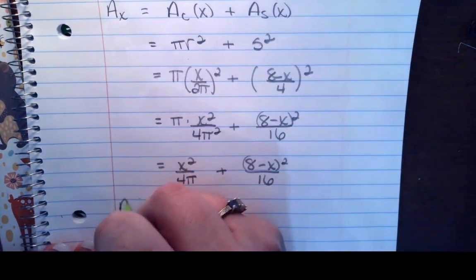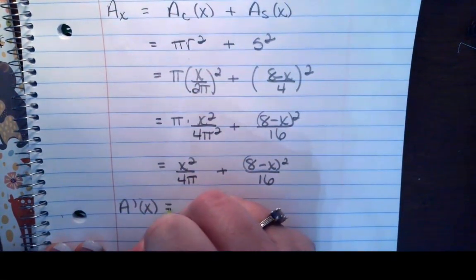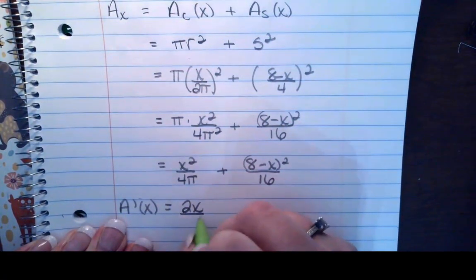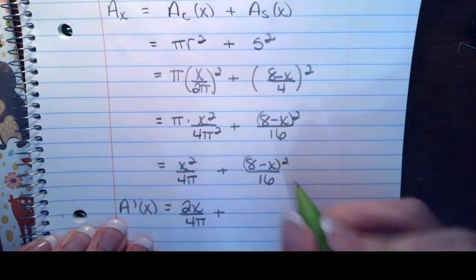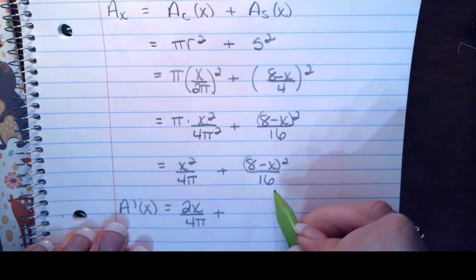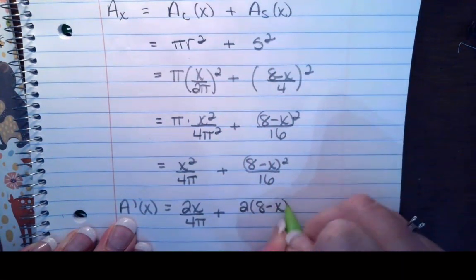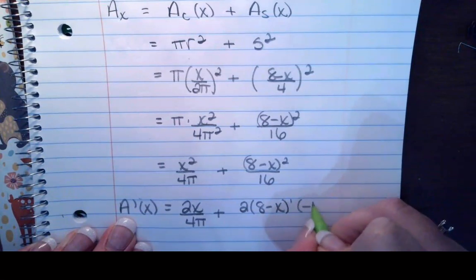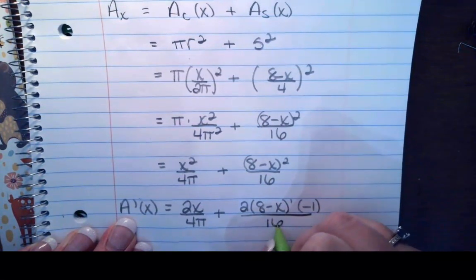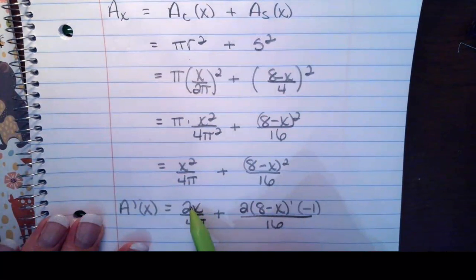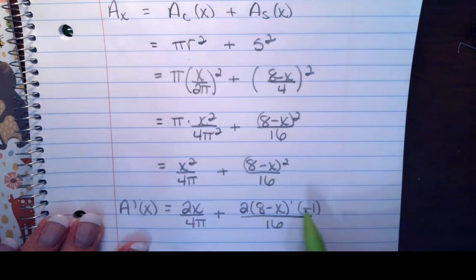So I'm going to take a derivative at this point. So my derivative here is going to be 2x over 4 pi plus, remember 16 is coming along for the ride. So I drop my 2 out front. So I have 2 times (8 minus x) to the first times the derivative of the inside over 16. So when I clean that mess up, this is going to be 2 over 4 reduces to 1 over 2. This is going to be over 8.